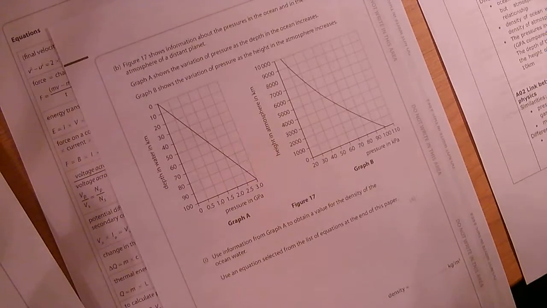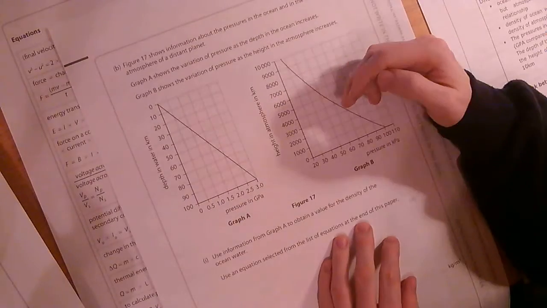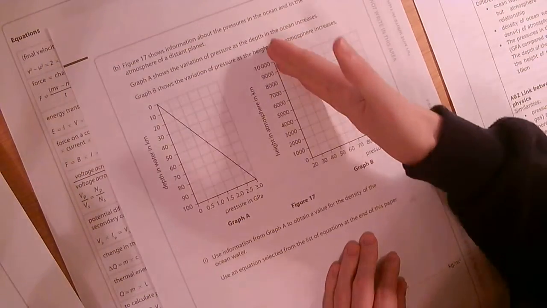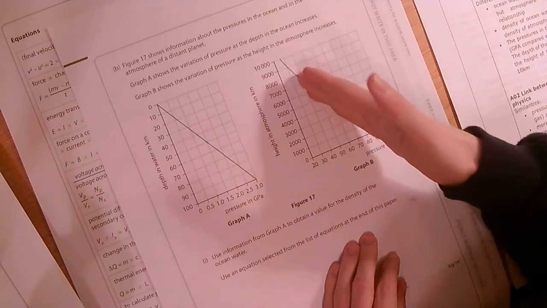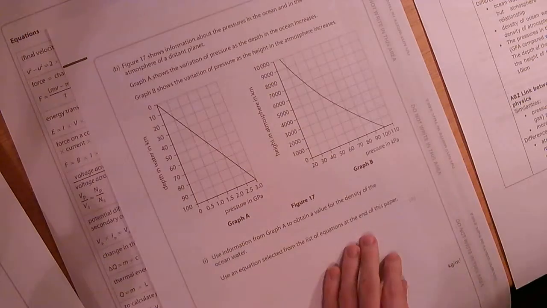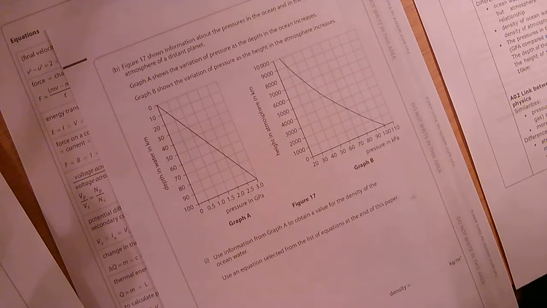But the big difference happens, we've got a sort of steeper part of this graph over here. So when we've got a larger height, we've got a bigger change going on as a result of that.